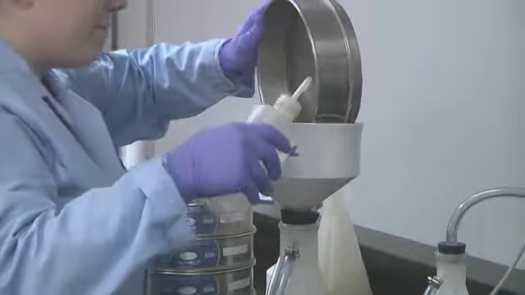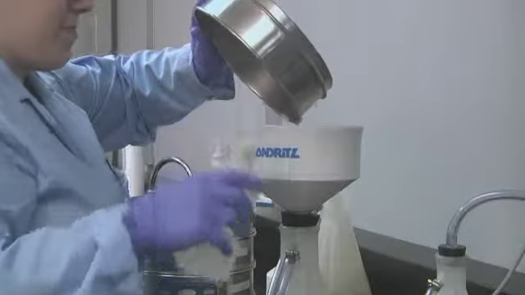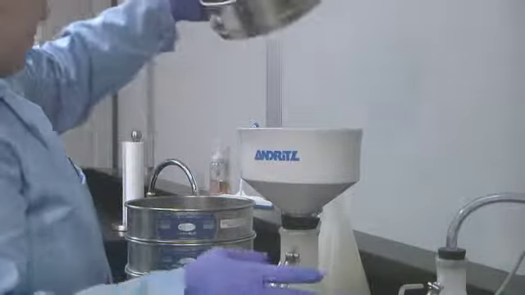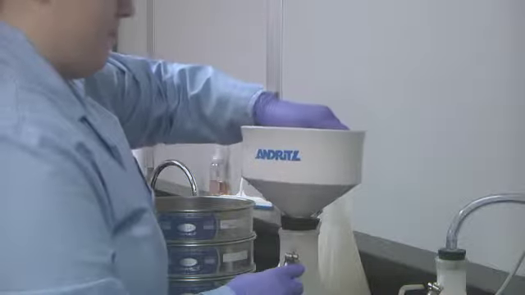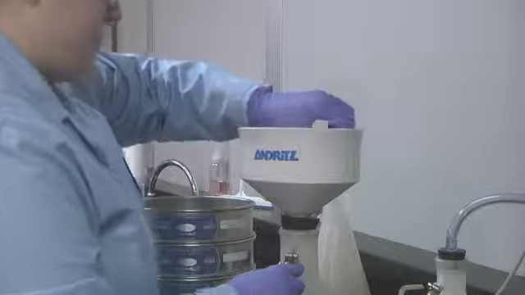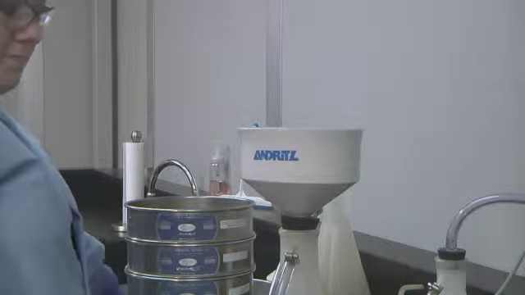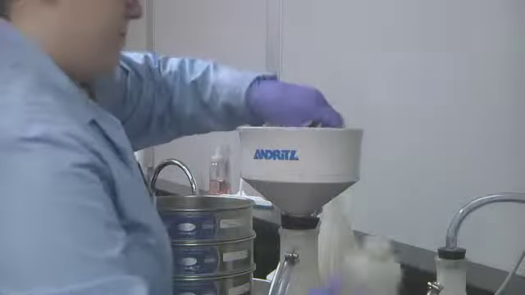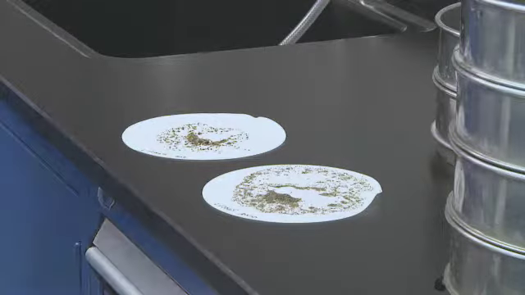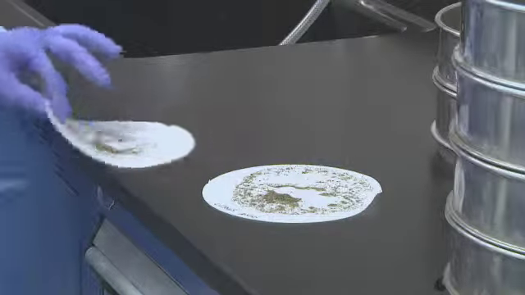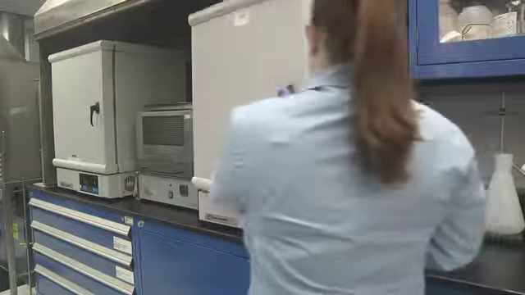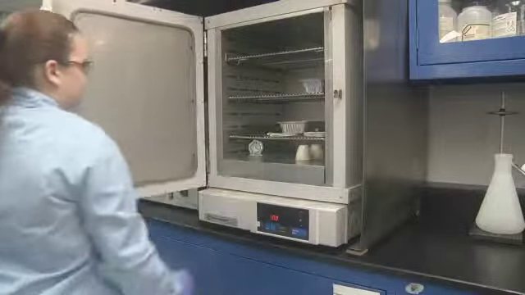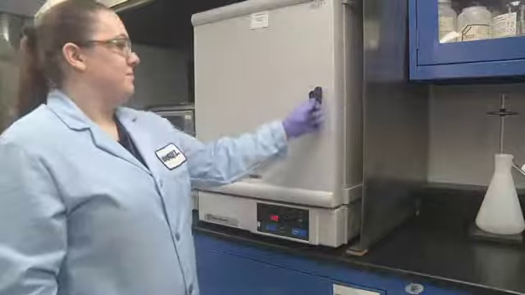Filter the retainate from each screen on a tared filter paper using a vacuum-assisted Buchner funnel, and dry the filter paper in an oven at 103 to 105 degrees centigrade. Weights recorded and tabulated during the procedure are initial sample weight, tare weights of filter papers, final dry weight of filter paper, and percentage retained on each screen.